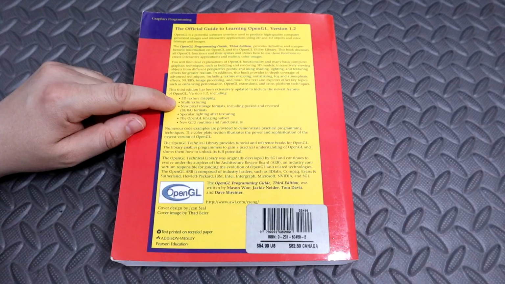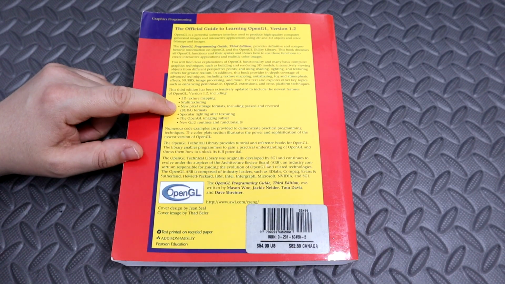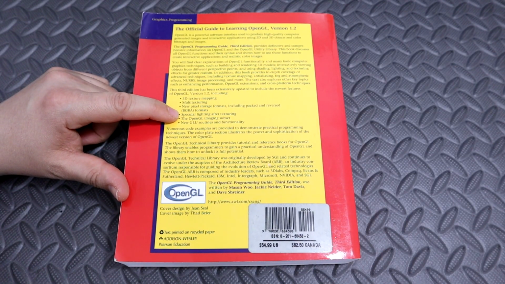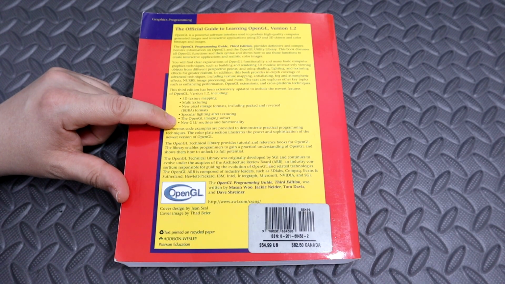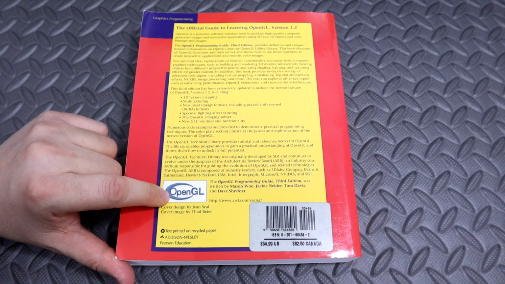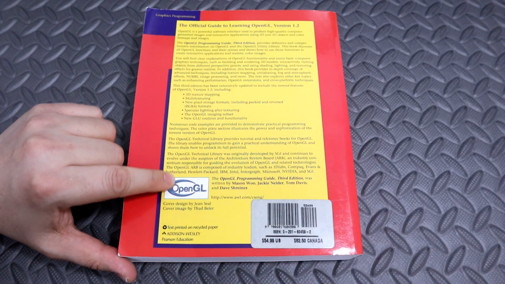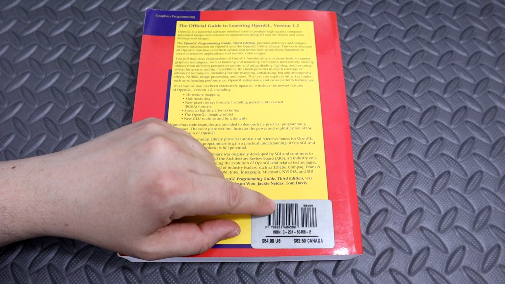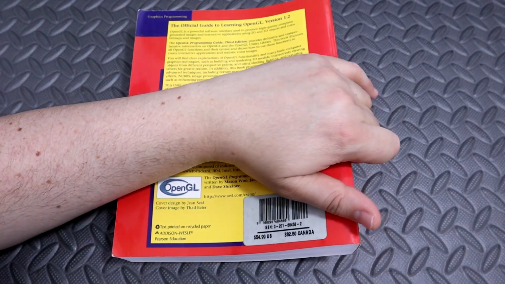3D texture mapping, multi-texturing, new pixel storage formats, including packed and reversed BGRA formats, spectacular lighting after texturing, the OpenGL imaging subset, new GLU routines, and functionality. Alright, that is that. Let's see. $54.99 US, $82.50 Canadian. Dang, that's a big range there. Alright.